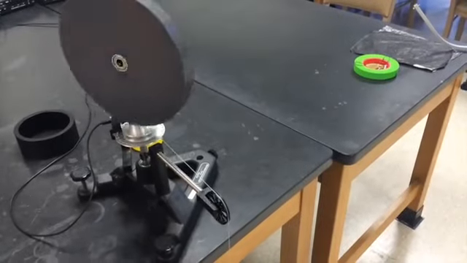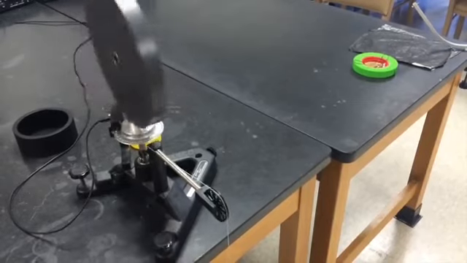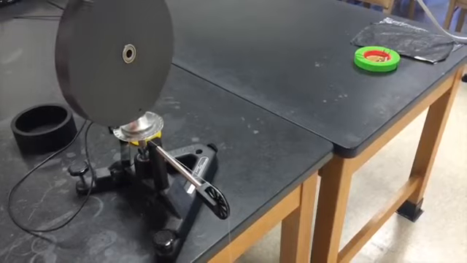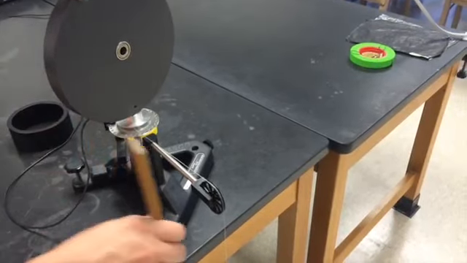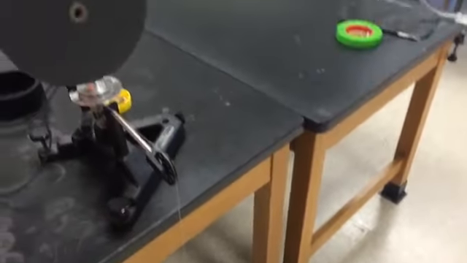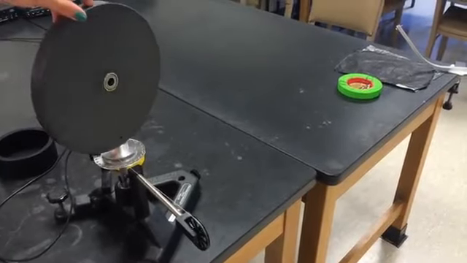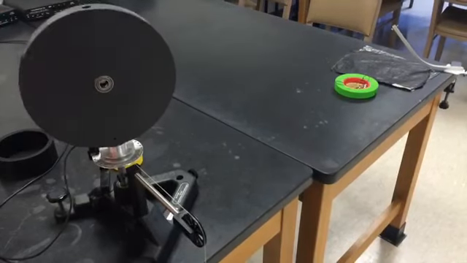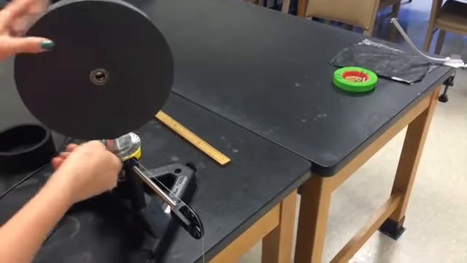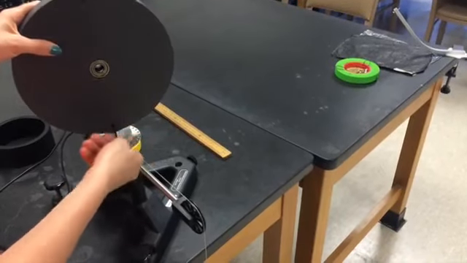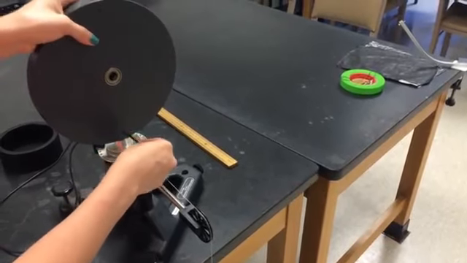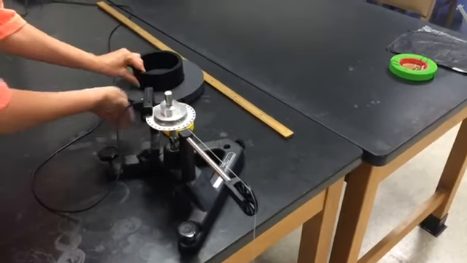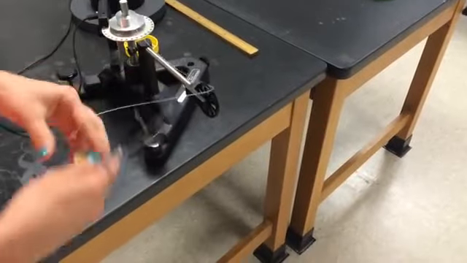Same again, record the data up until the hanging mass reaches the lowest point, and then once the disk is about to change direction, record the H final, and then again calculate the friction force and use the acceleration you obtained to calculate the moment of inertia for the vertical disk. Once you're done, you need to unscrew this here, take the disk off, and leave the station in exactly the same condition you found it when you walked into the lab.